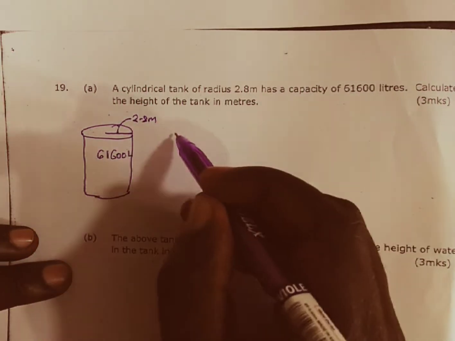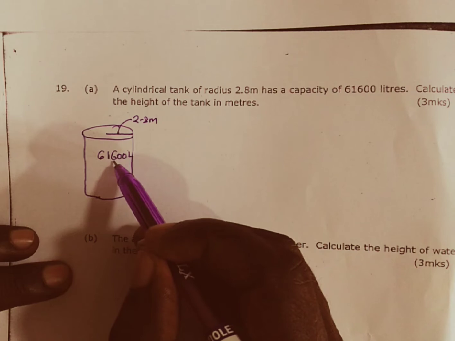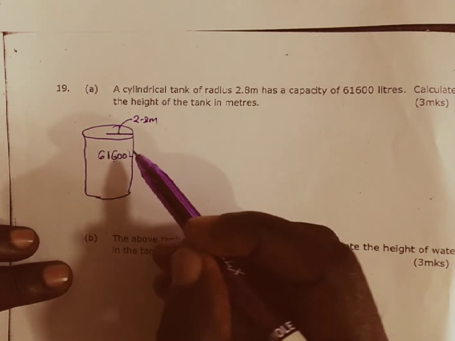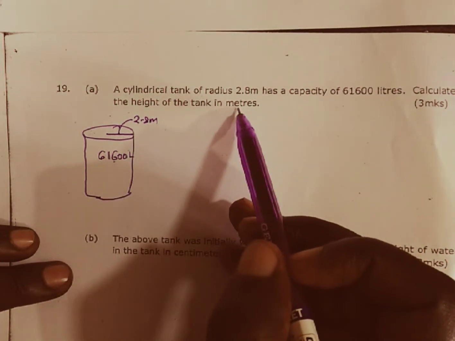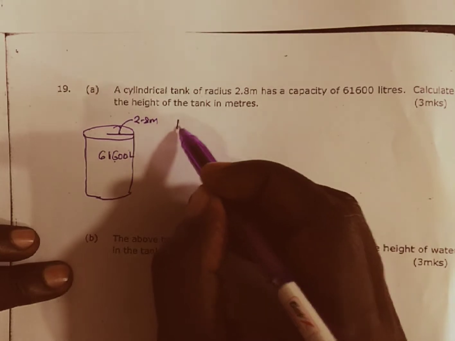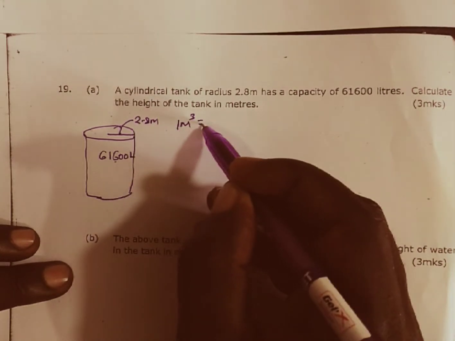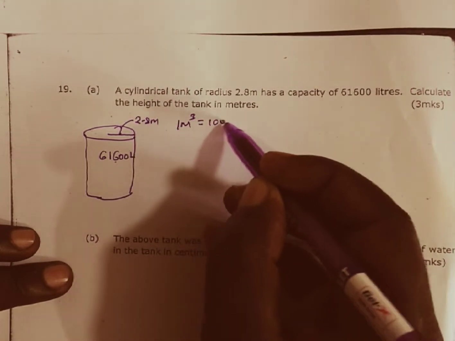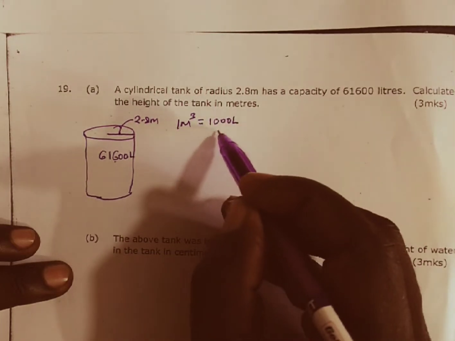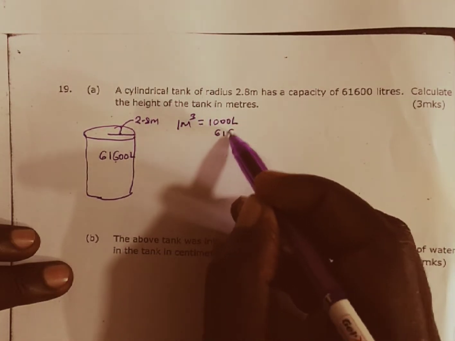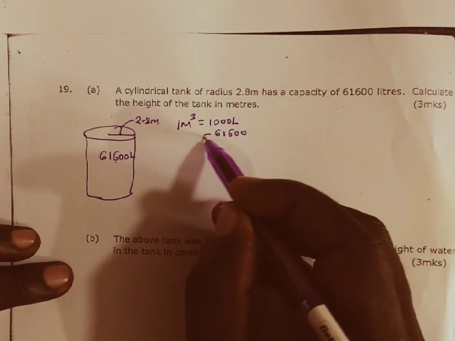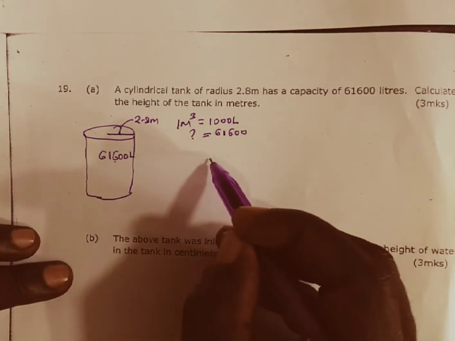The first thing we need to do, we need to change liters into meter cubic, since we are supposed to calculate the height in meters. And we know 1 meter cubic is equivalent to 1000 liters. What about 61,600?